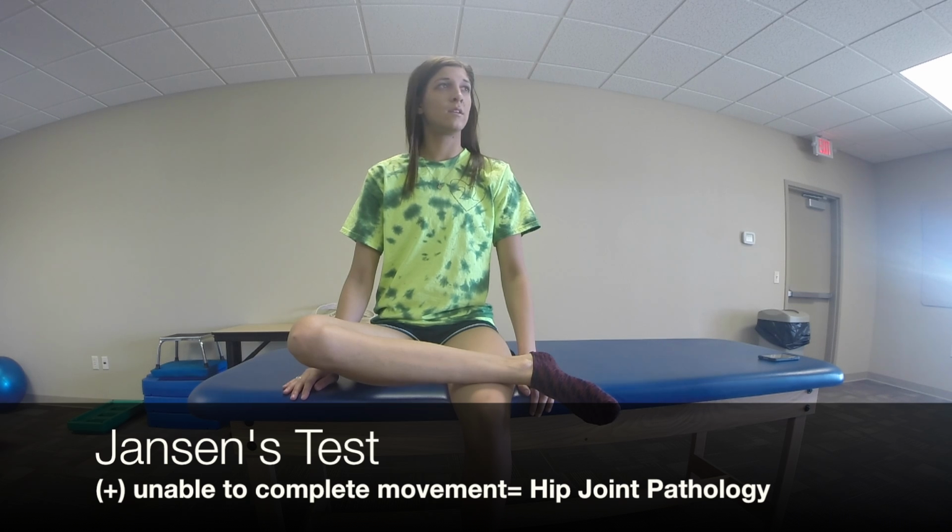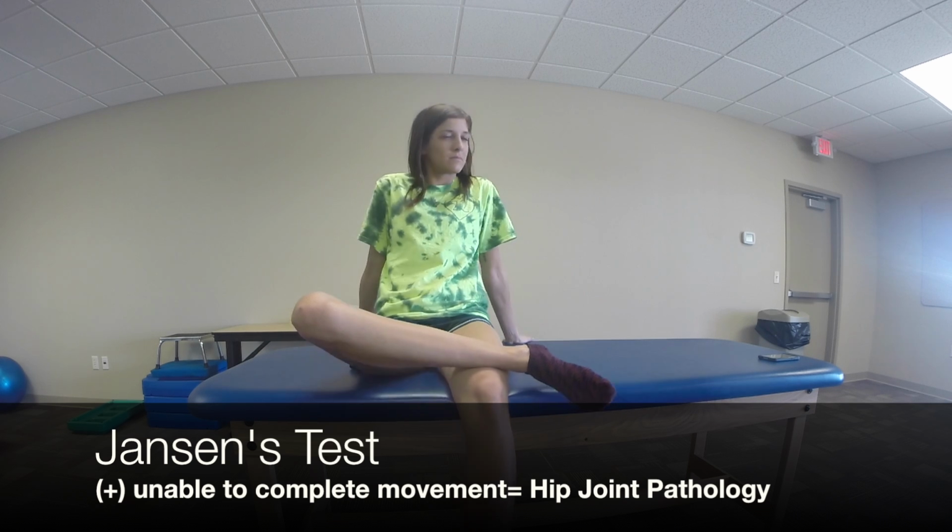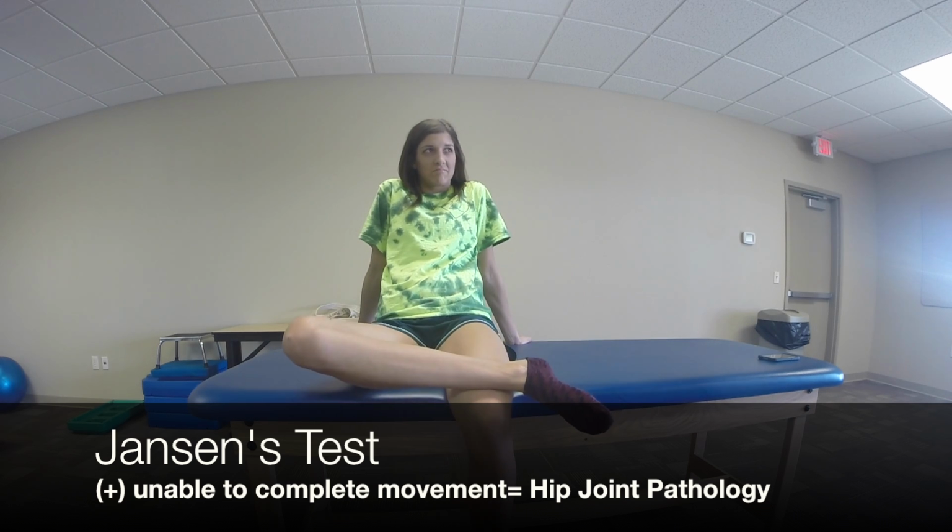This test indicates OA changes in the hip, and may also indicate a decrease in flexibility in the hamstrings, glute max, or multifidi. The patient may also compensate by putting their arms behind to get in a little bit more of a relaxed position and perform this test as well.